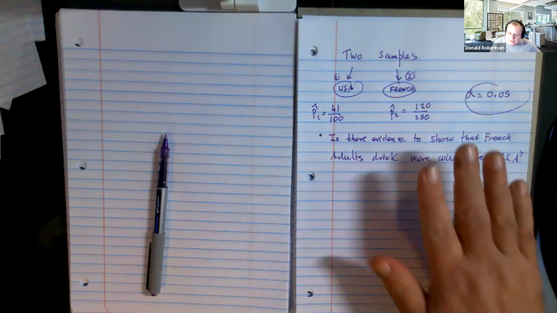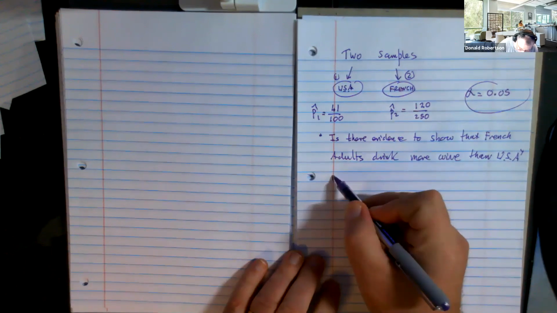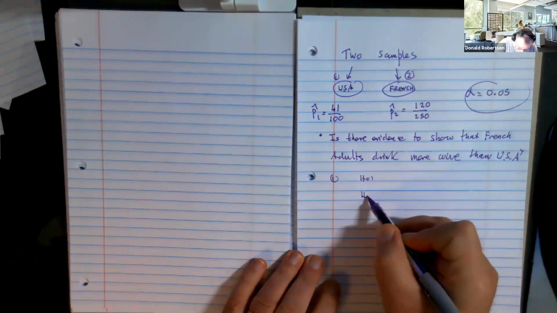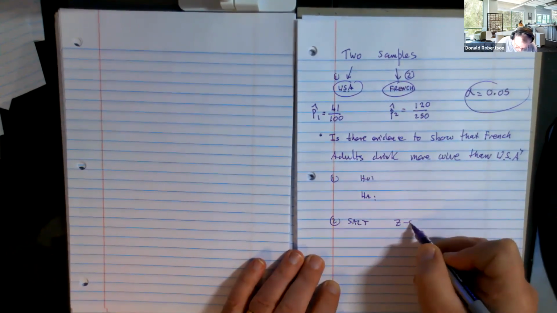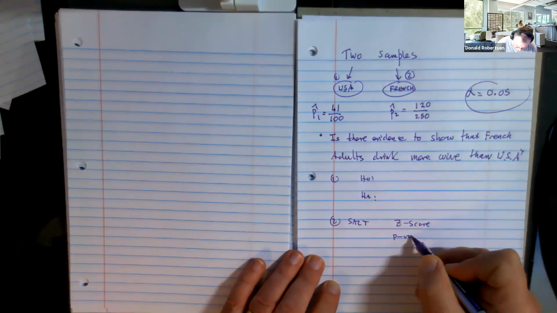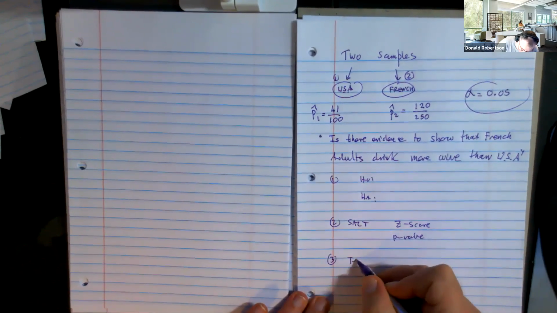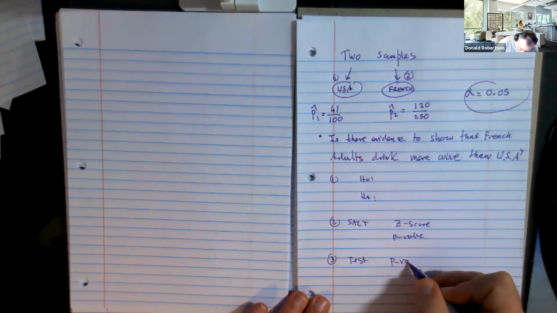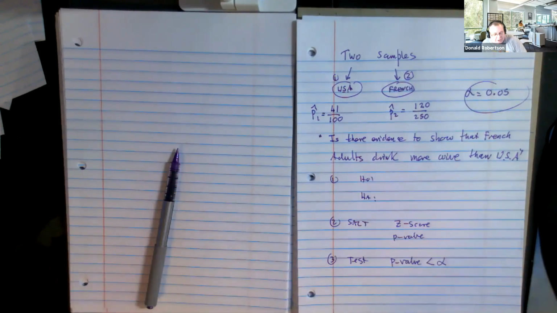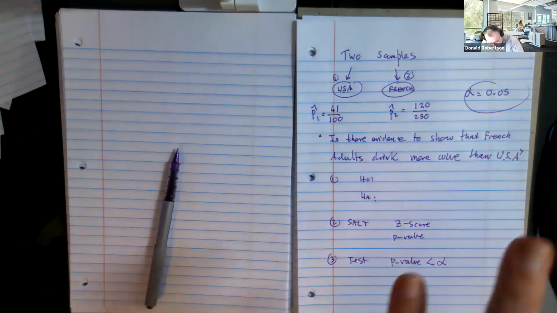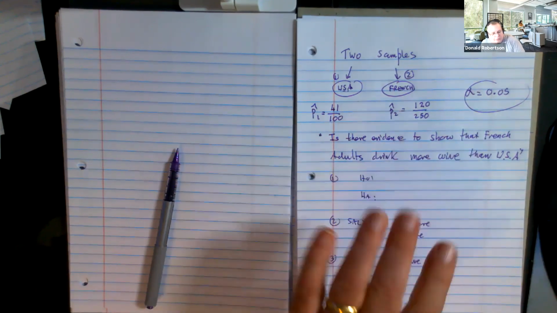So for this information, we are going to create a null hypothesis and we are going to use SALT to get a z-score and a p-value. And then we're going to do our test. And our test is going to be, is our p-value less than alpha? Now, although I'm only showing you one of these questions, and I'll show you one where we compare two means, once you've done one, you've done every single question, right? You just have to figure out where to get the numbers from.